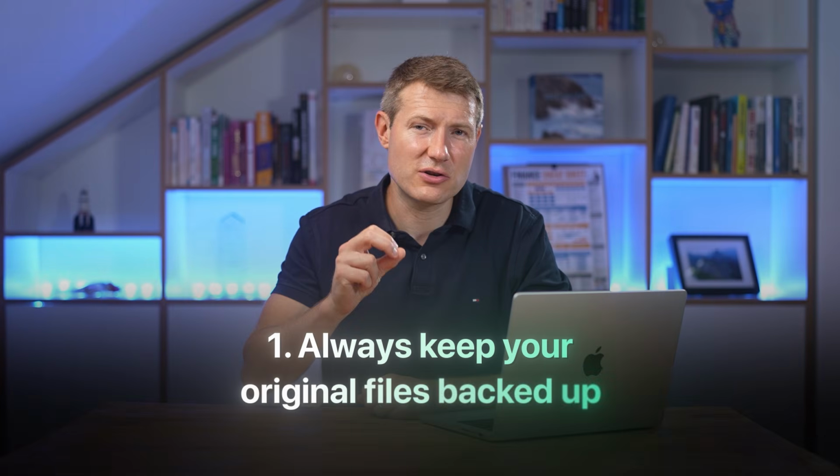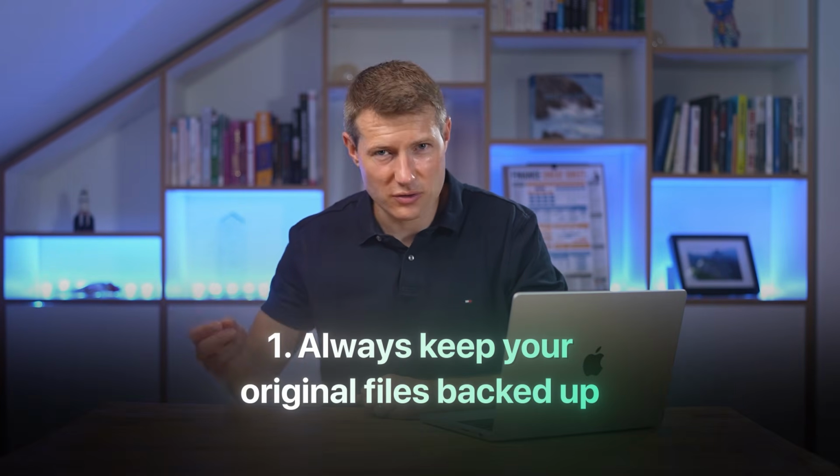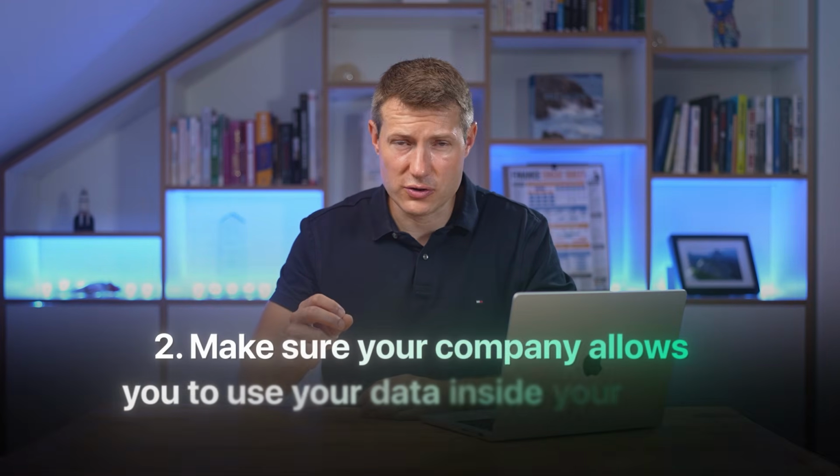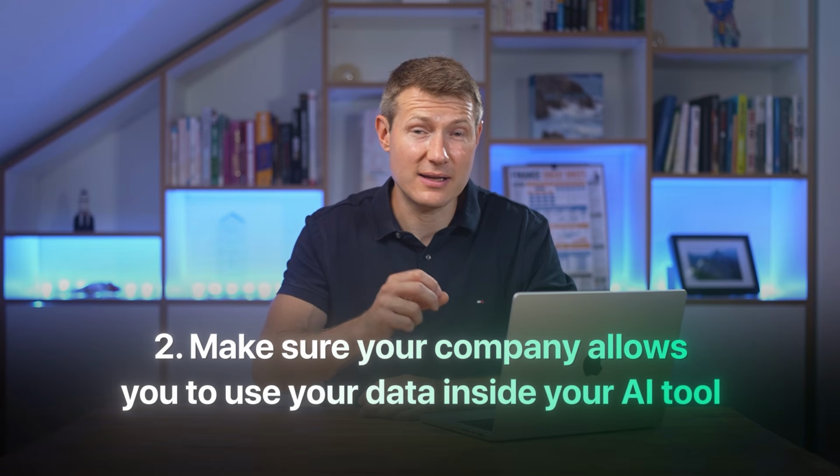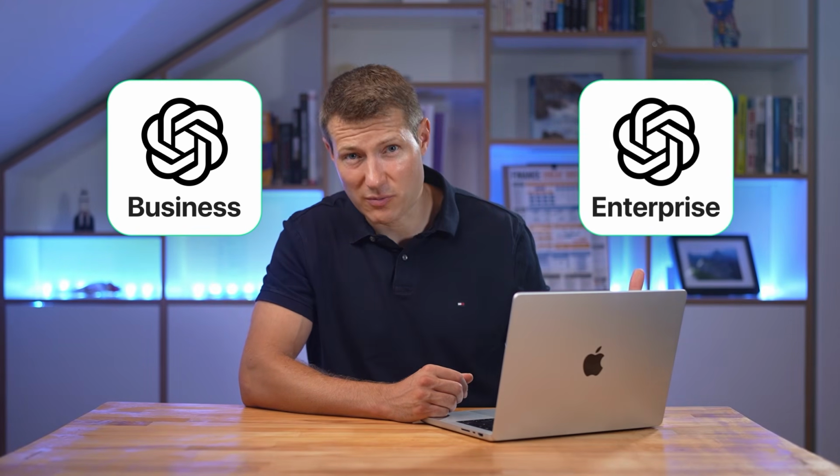One important note about security, and I repeat this in every video. First, always keep your originals backed up and then work on copies, because if you give access, then AI might be able to delete it. And second, you need to make sure your company allows you to use your data inside your AI tool. And for this, you need to have at least a corporate license, which is SOC 2 Type 2 compliant. So here, what I recommend is at least to have ChatGPT Business, or maybe you have ChatGPT Enterprise. Those two are SOC 2 Type 2 compliant. But again, you need to check with your company if this is enough.